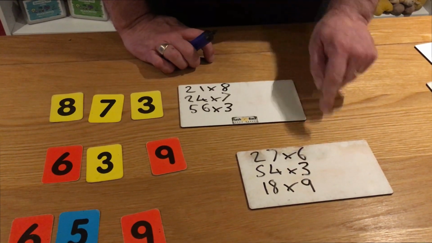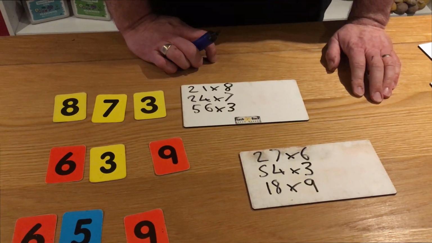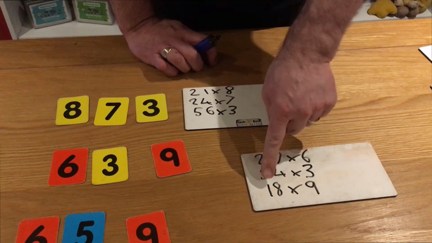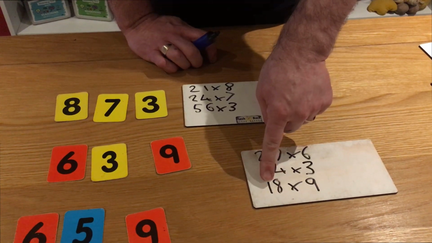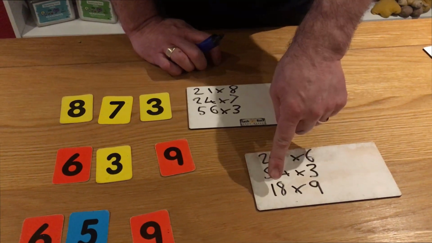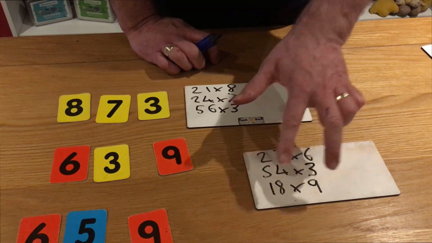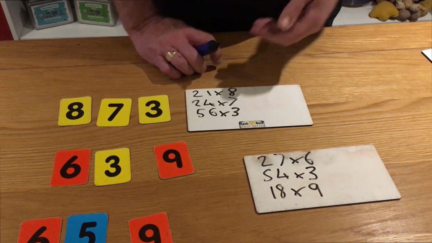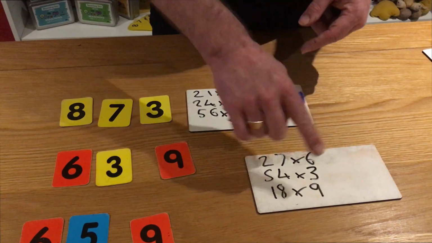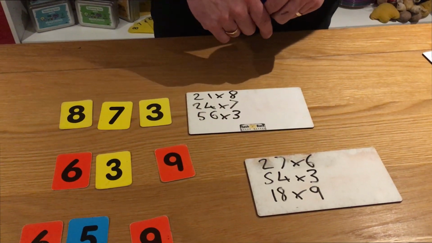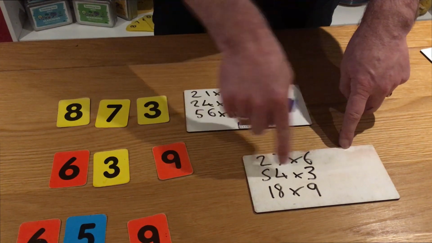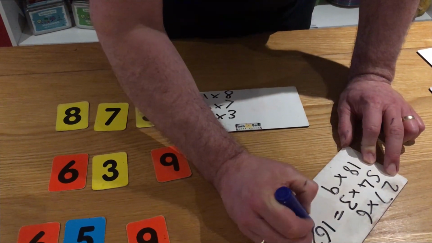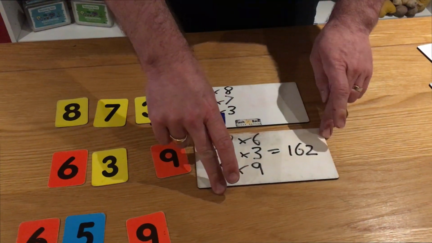3 times 50 is 150, and 3 times 4 is 12. That will give me 162. Or I can use a different strategy here. 9 times 9 is 18. 9 times 9 is not 18. 9 times 9 is 81. If I double that, I'll get 18 times 9, 162. That's another strategy we're looking at later in the week. But I think for this purpose, I'm going to go for this one. 3 50s are 150, 3 4s are 12, and that gives me 162.